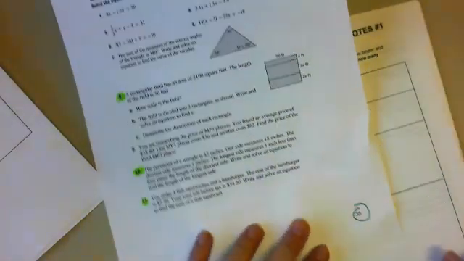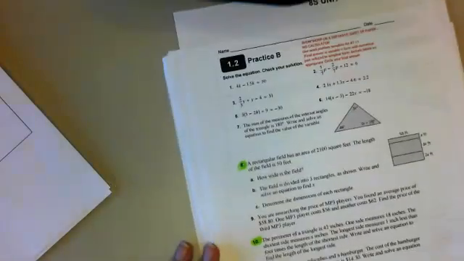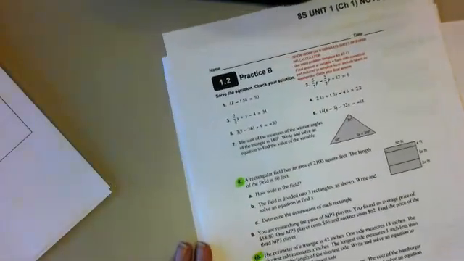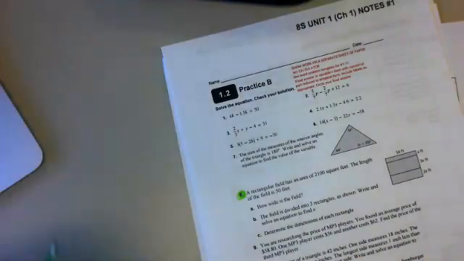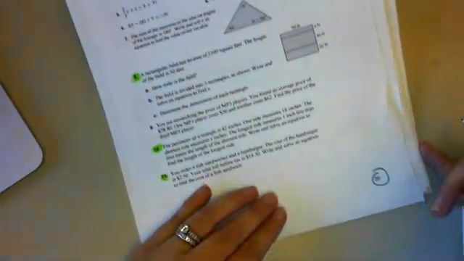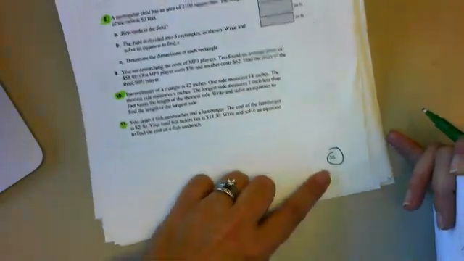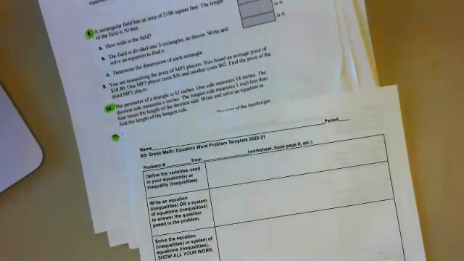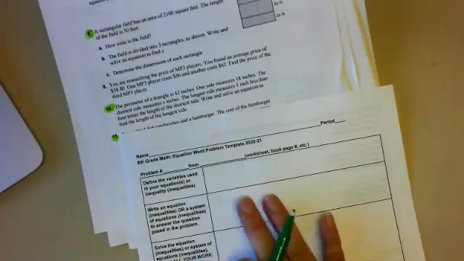You're going to need a couple things out today. In addition to this packet, you should have your word problem template that I gave you the other day in class. So we're going to do those word problems directly in it. The first problem, don't ignore the highlights, we're going to do on page 35, problem number 10.